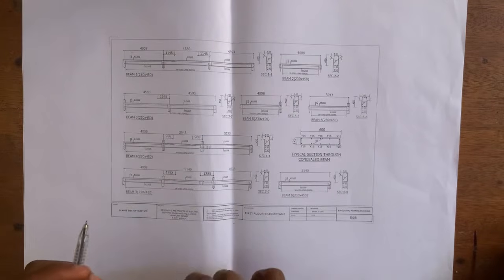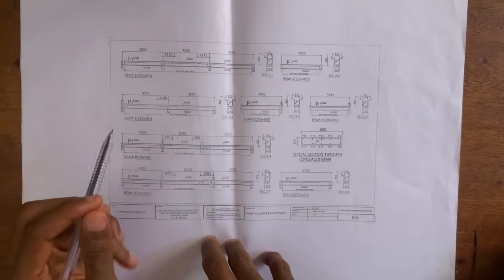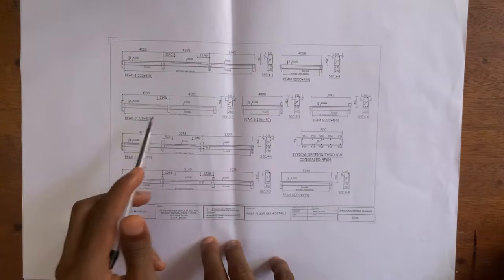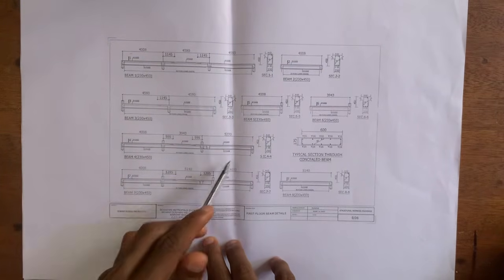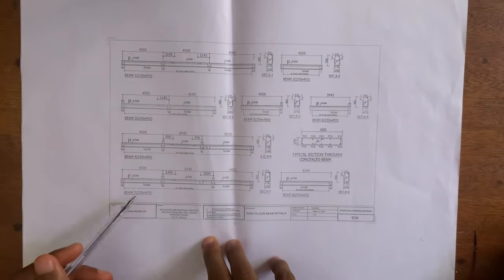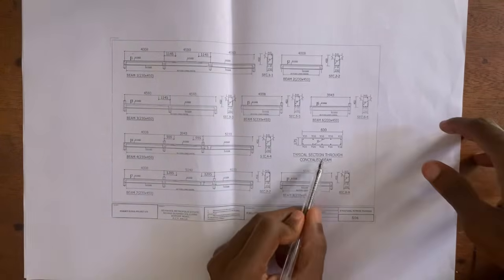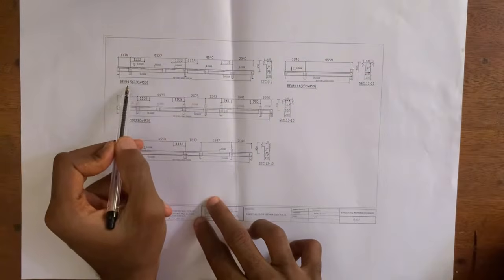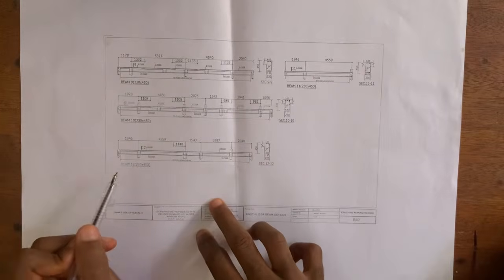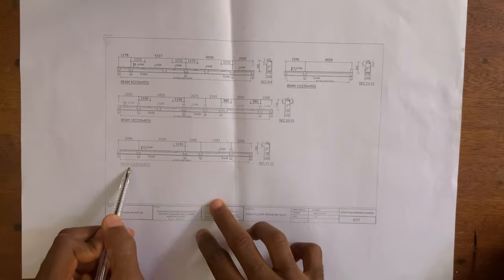As you can see in this drawing, they've told us that we have how many beams here? Beam 1, beam 2, beam 3, beam 4, beam 5, 6, 7, 8. We have a concealed beam, then beam 9, beam 10, beam 11, and beam 12.